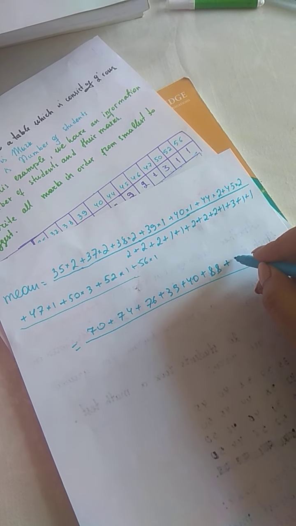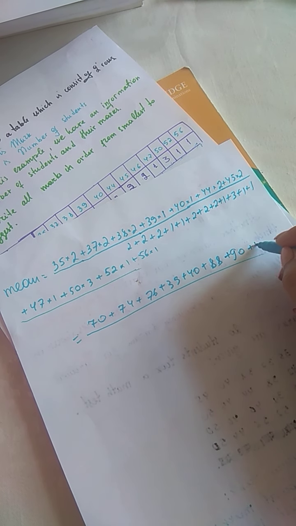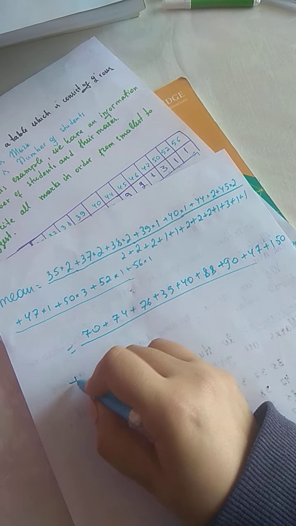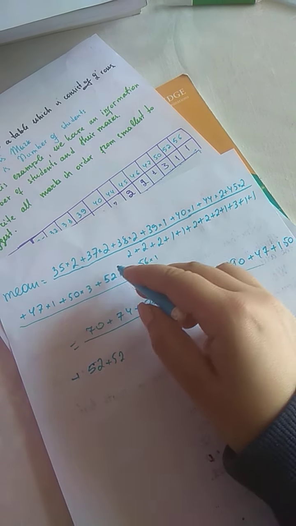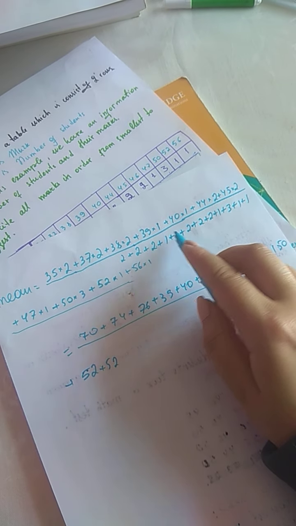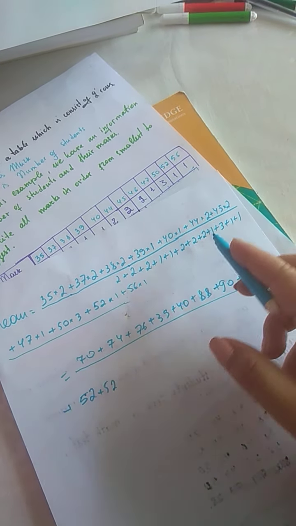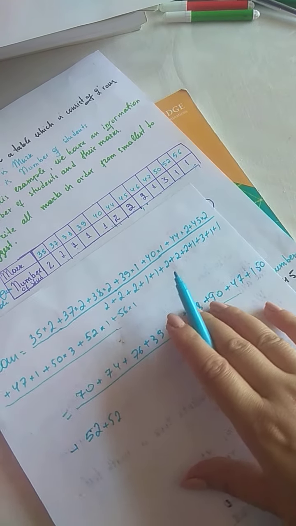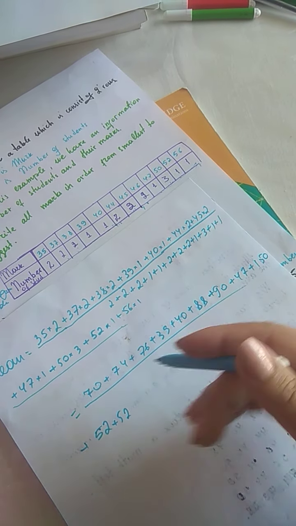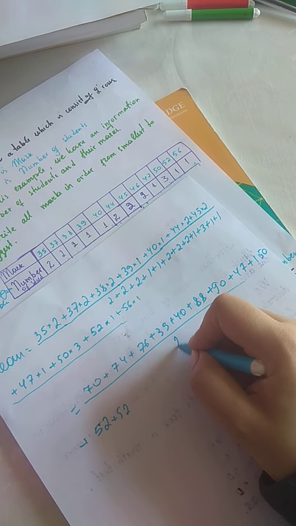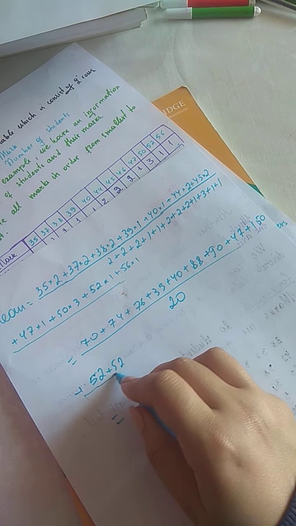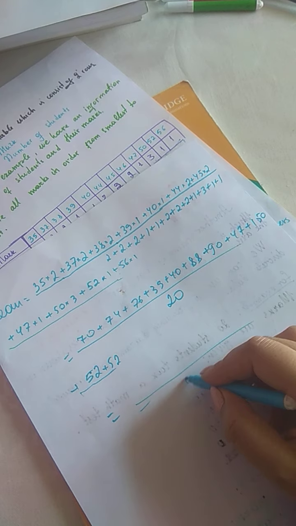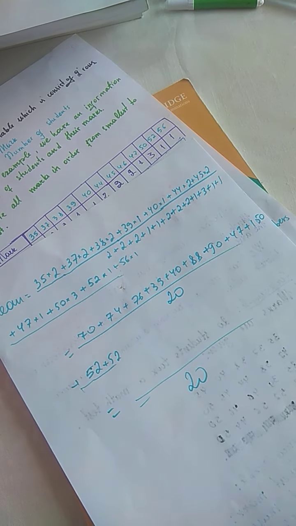So plus 90 plus 47 plus 150, then plus 52 plus 56, then the sum of these. And you know that actually you don't need to calculate, because you know that you have 20 number of students. That's why you should write there 20. Okay, so then it's equal, 20 on the denominator, and then add them up.